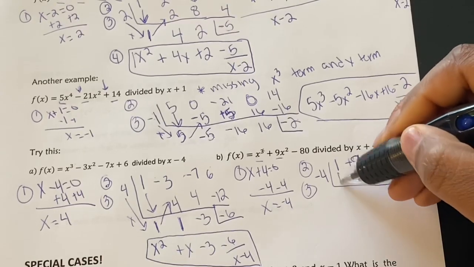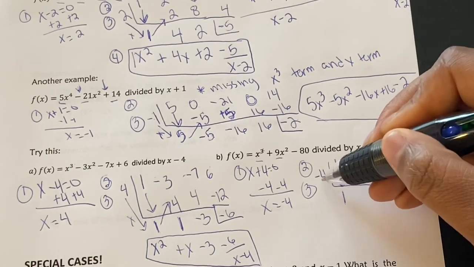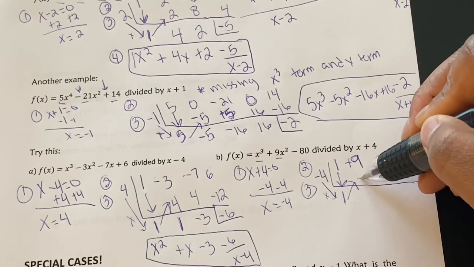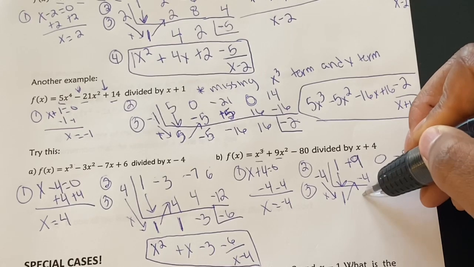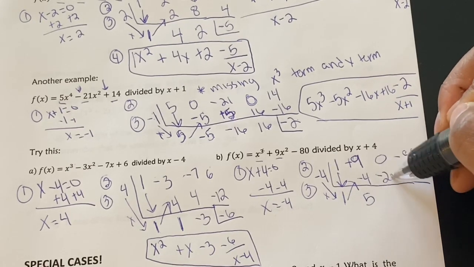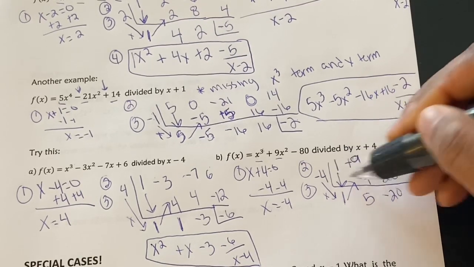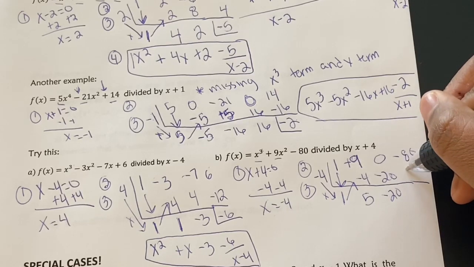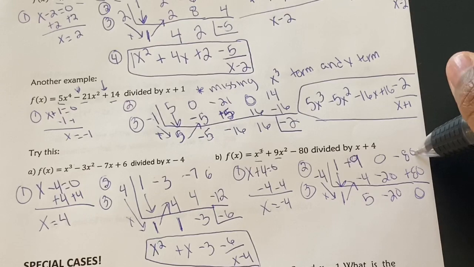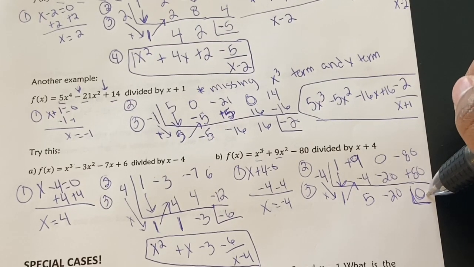So now I'm going to start my synthetic division. -4. Bring down the first coefficient. -4 times 1 equals -4. 9 minus 4 is 5. -4 times 5 is -20. 0 minus 20 is -20. And then -4 times -20 is +80. And -80 plus 80 is 0. So here I have a remainder of 0.